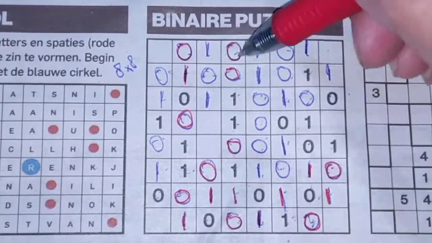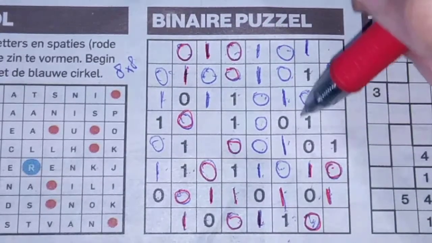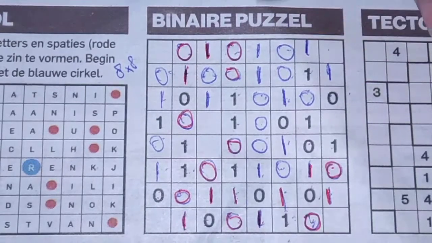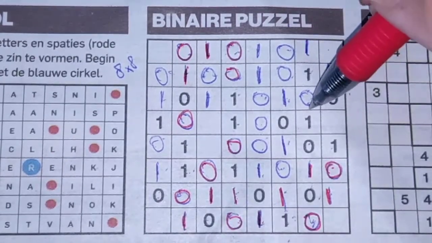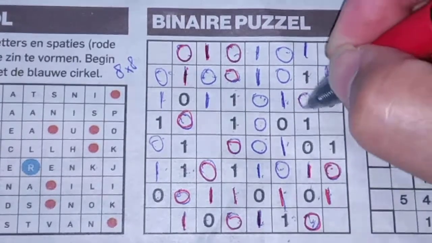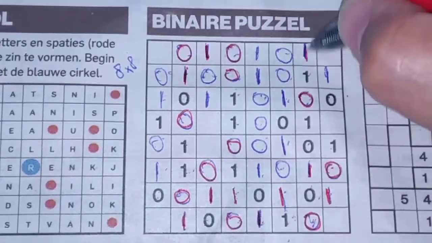Then between two zeros comes a 1. Between two ones comes a zero. We have 1, 2, 3, 4 zeros, so the rest are ones.